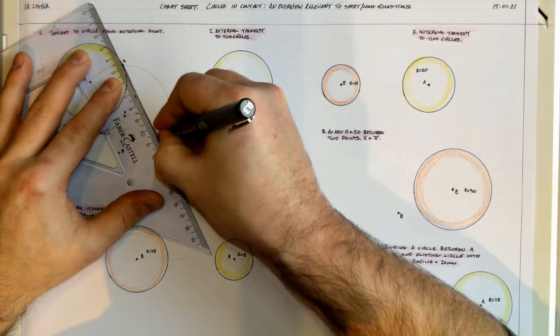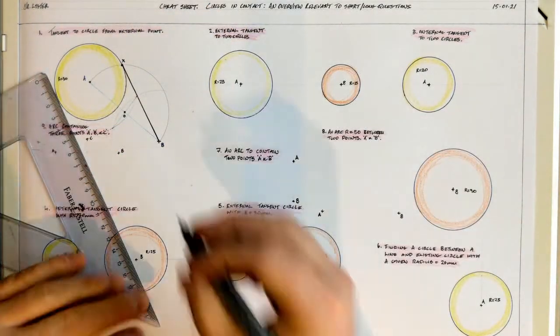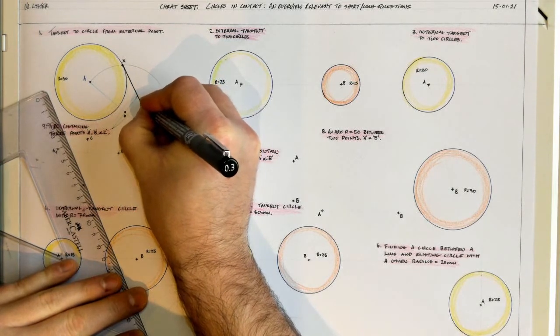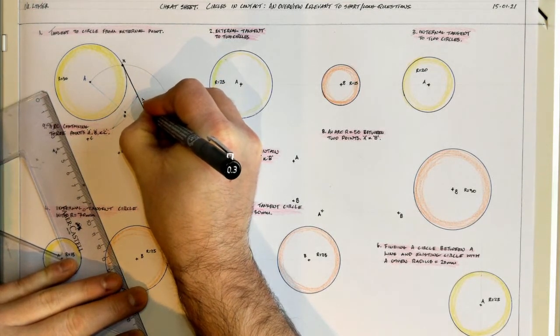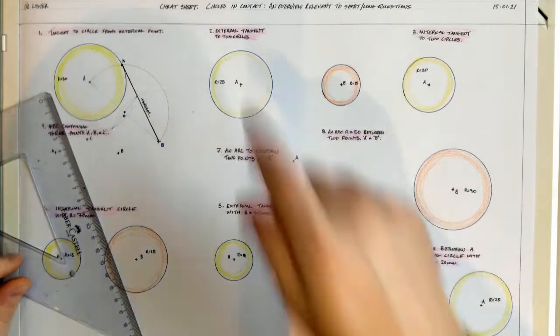So X is the point of tangency, and that gives us our tangent line, okay? So tangent, T-A-N-G-E-N-T. Okay, tangent. Lovely. Next one.